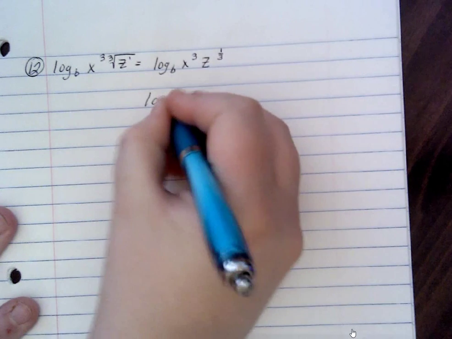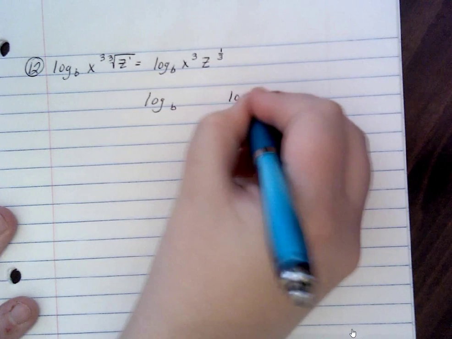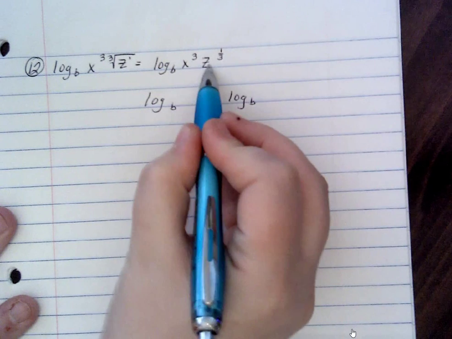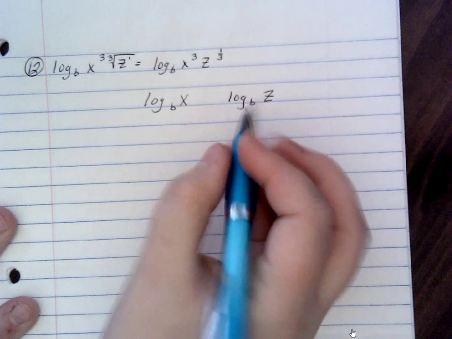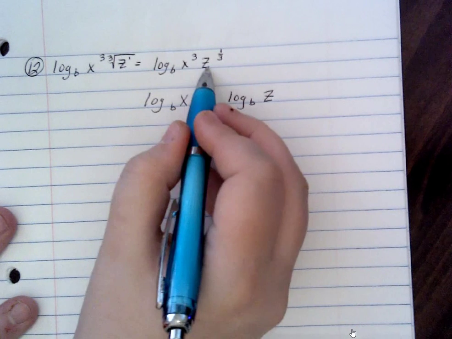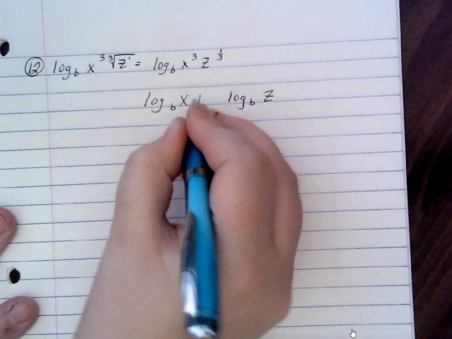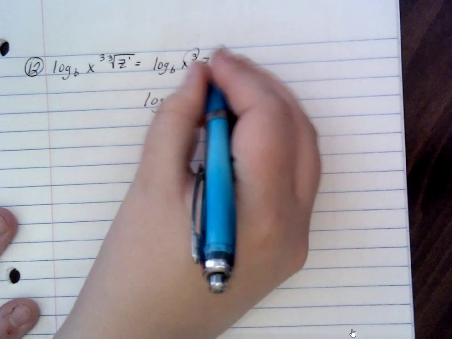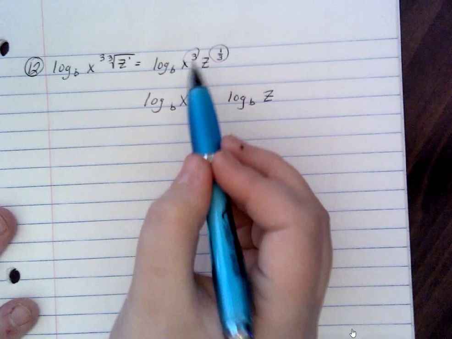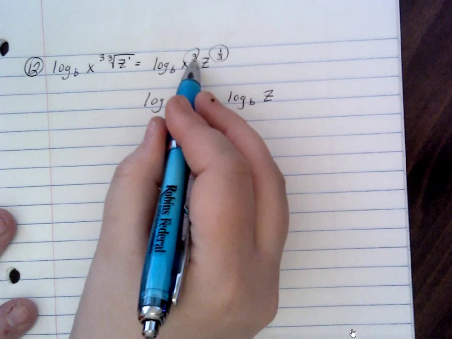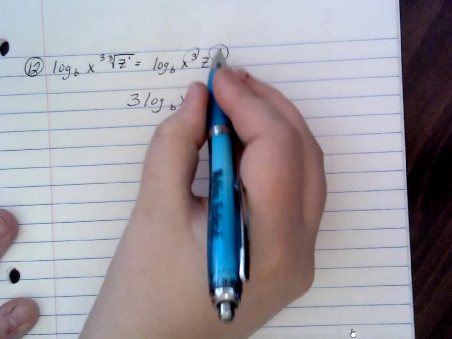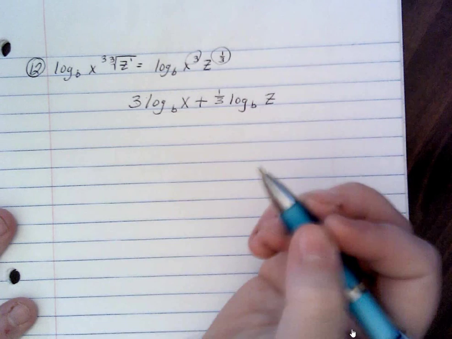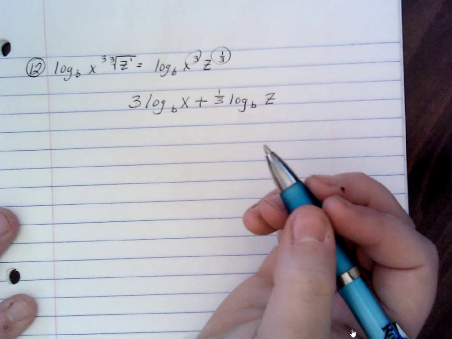log b twice. I've got an x first and then a z. Since they're multiplying up here, when we expand them, they're going to be adding. And then you put these exponents out in front of the logs. So the 3 is going to go in front of your log with the x, and your 1 over 3 is going to go in front of your log with the z. And that's our answer for number 12.